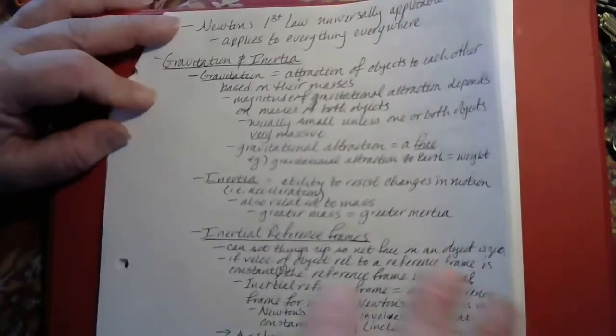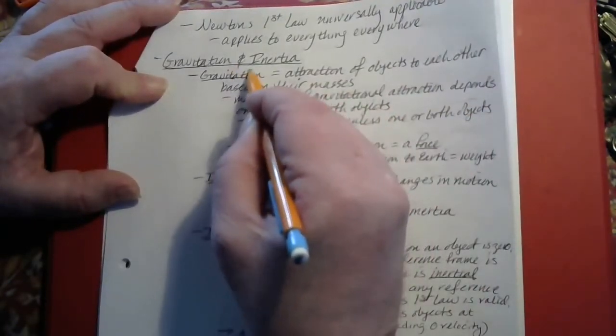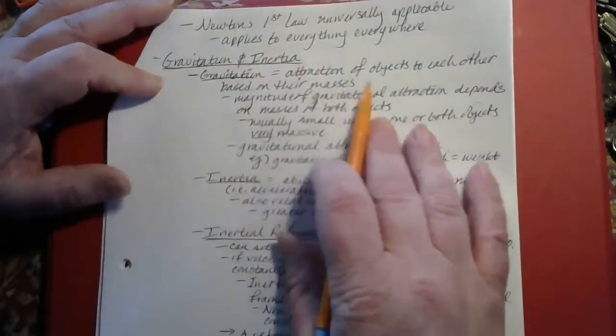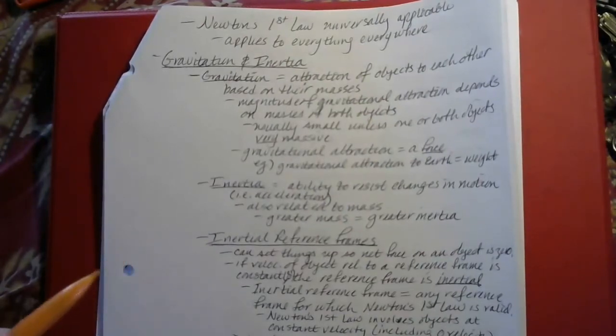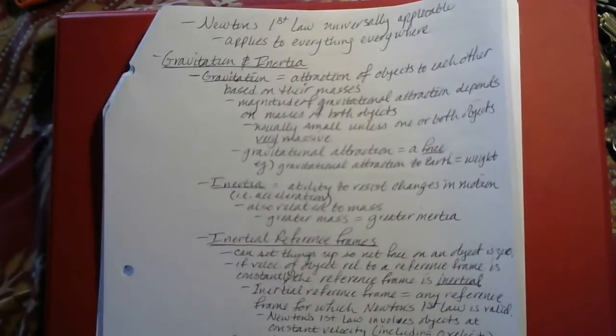Now, looking at the idea of gravity and inertia. Gravitation, which is a fancy term for the concept of gravity, is basically an attraction between objects based on their masses and also on their distance of separation. But the mass is the most important factor there. The magnitude of the gravitation depends on the masses of both objects involved, but gravitational attraction is usually very small unless one or both of the masses are really, really large.